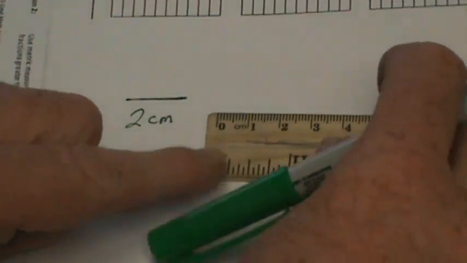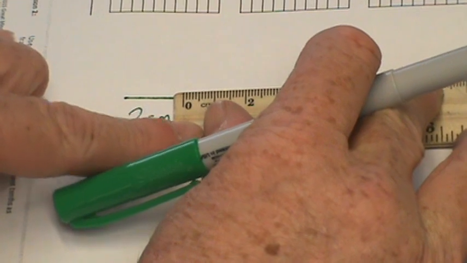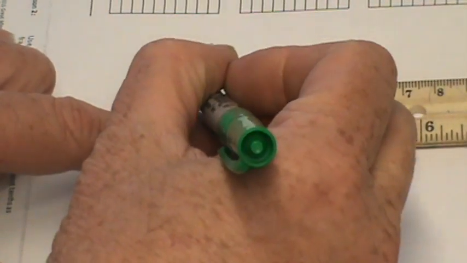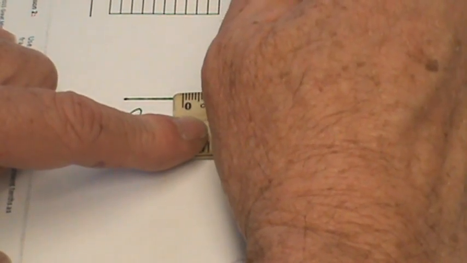So now let's add on, not 6 centimeters, but we're just going to add on 0.6 centimeters. So right there. I have my 0 there, and I'm going to add on 6 more.